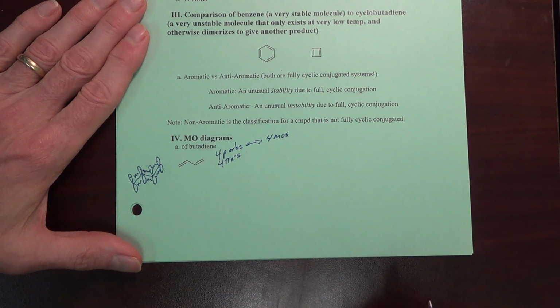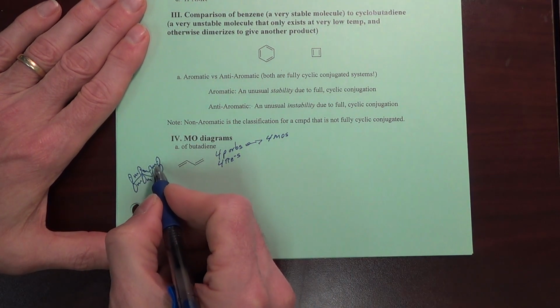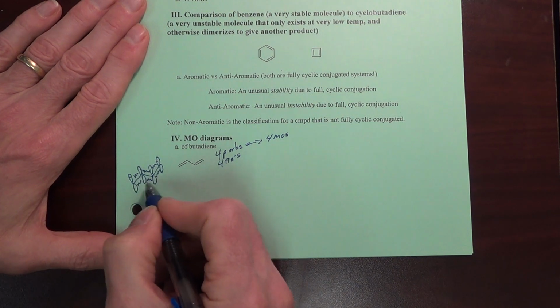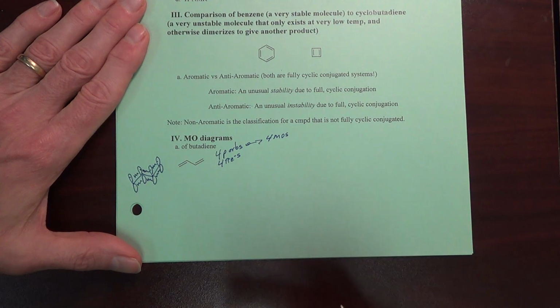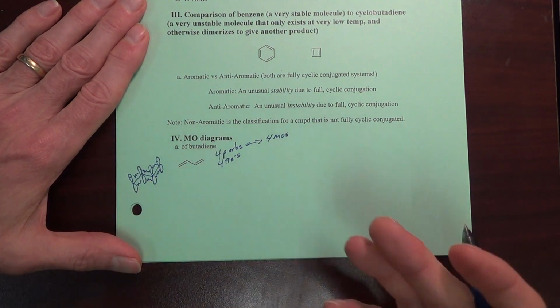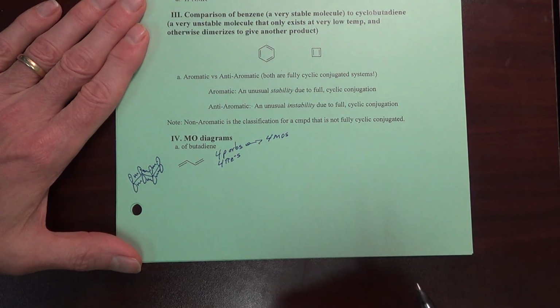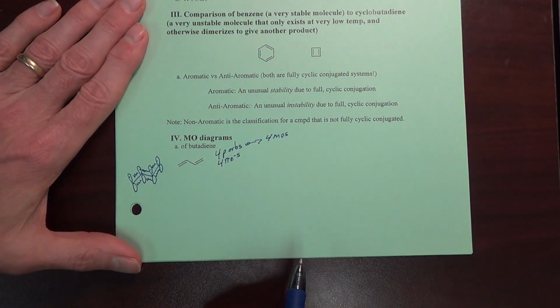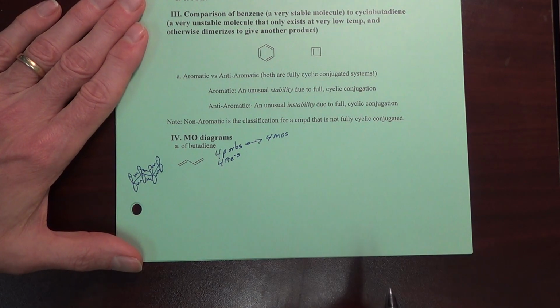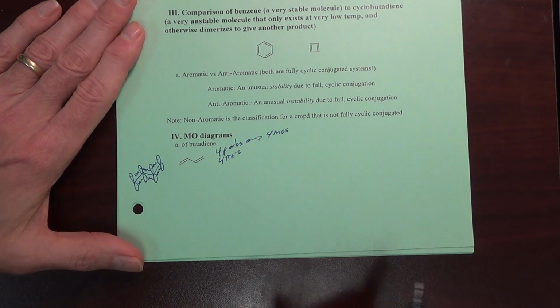Whenever we go to molecular orbital theory, we combine these atomic orbitals and we create a new orbital that is spread over the entire molecule, and we call that a molecular orbital. And once we get to molecular orbitals, the atomic p orbitals no longer exist. This is the theory.